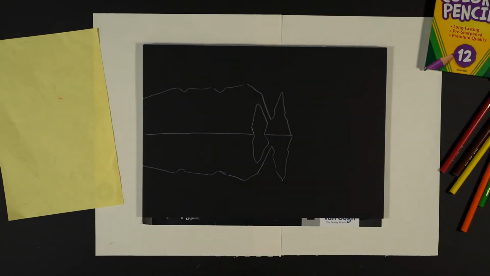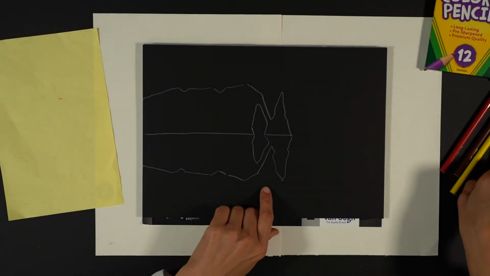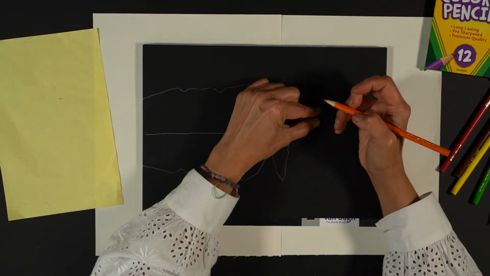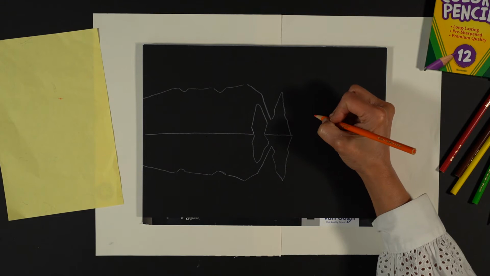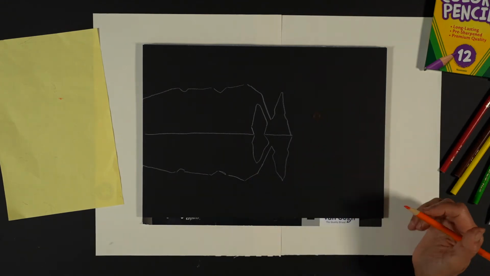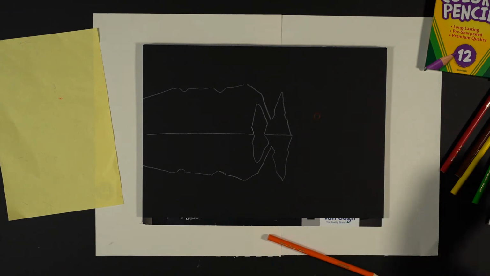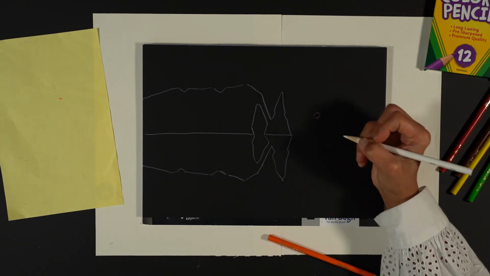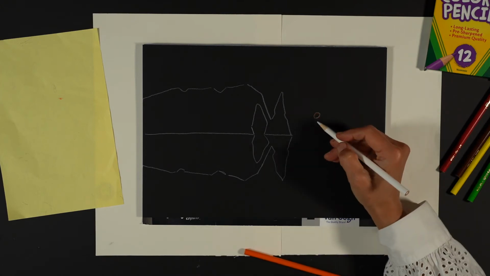Okay. We have a sun in the sky. Change your color and I want you to be right over here. Come out and you're going to make a very tiny little circle in orange right there. Oh, you can't even see it. I'm going to add a little white to it so you can see it. The tiny little circle there.